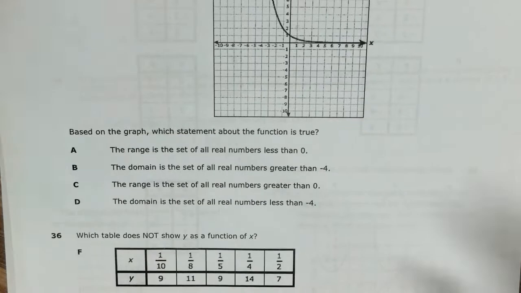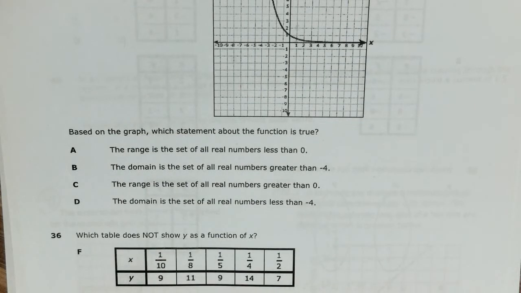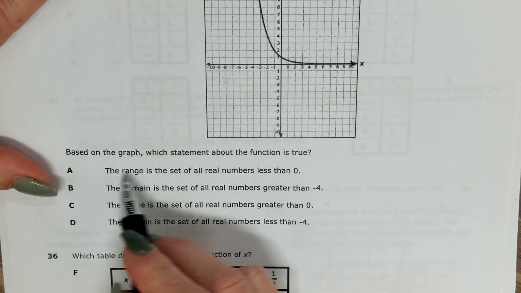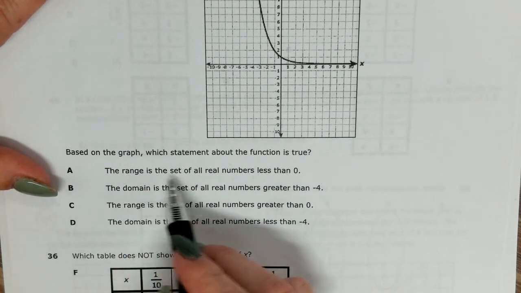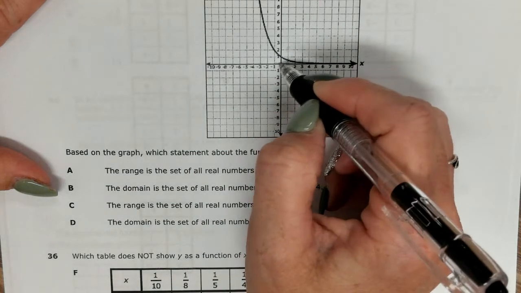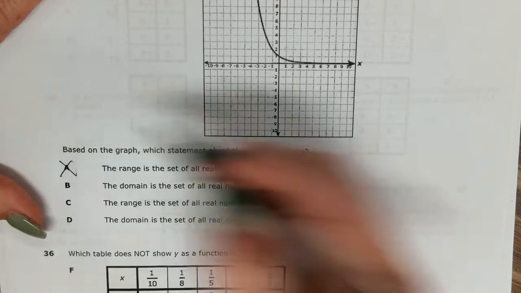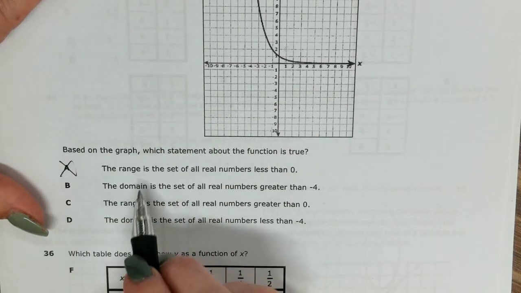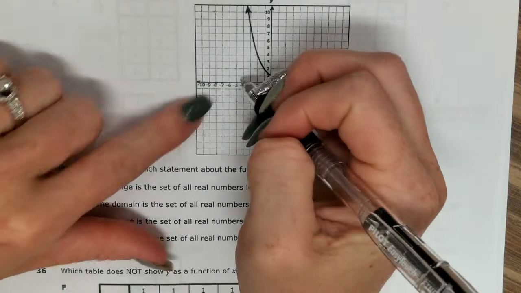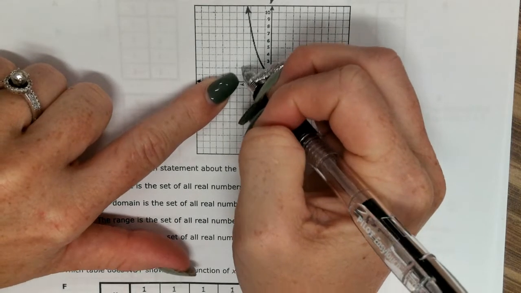Okay, so there were two answers you probably thought might be right. So let's talk about them. The range, what is range? The range is all real numbers less than 0. So is it below 0 down here? So it's definitely not A. The domain is the set of all real numbers greater than -4. Well, I went to -4, and some of you might have thought that that was the answer.